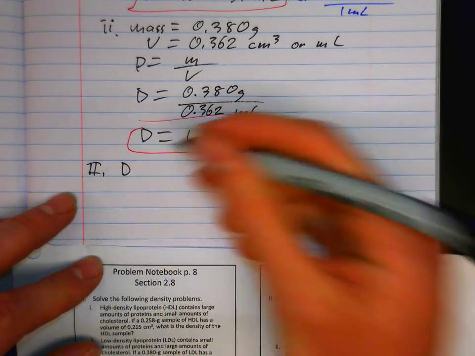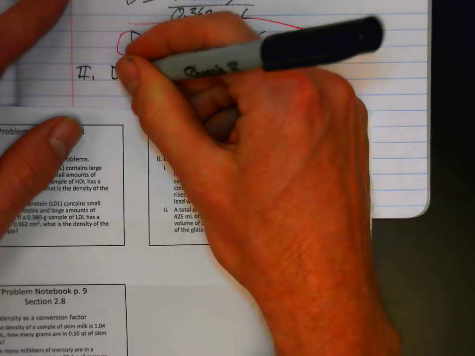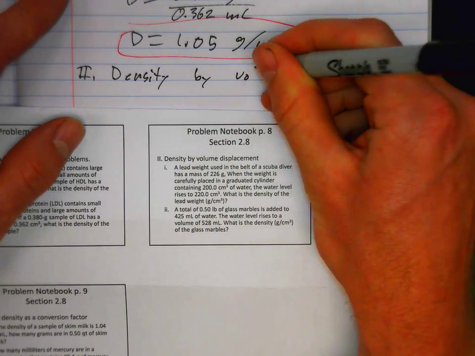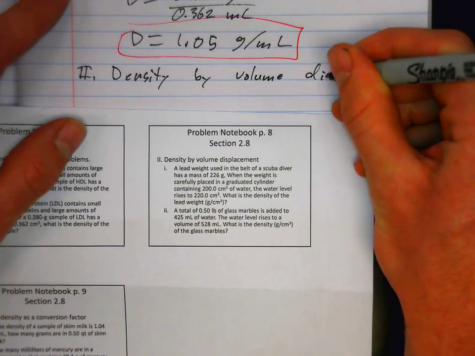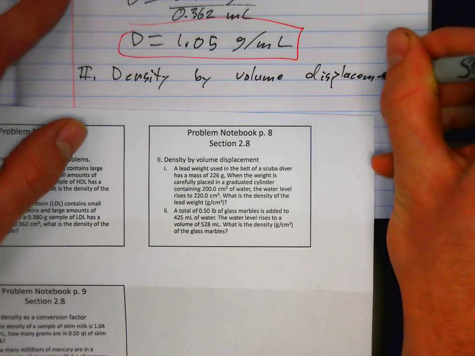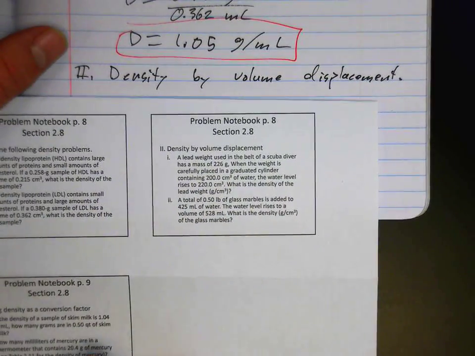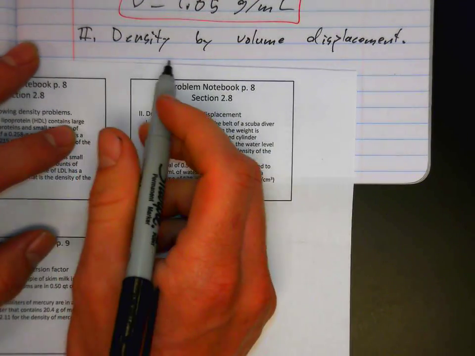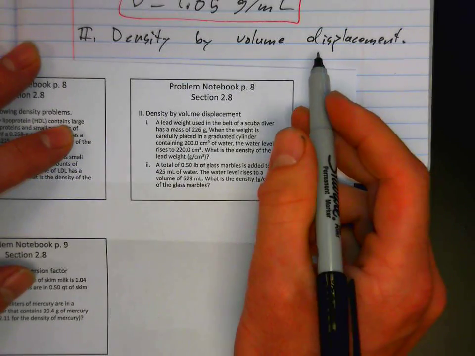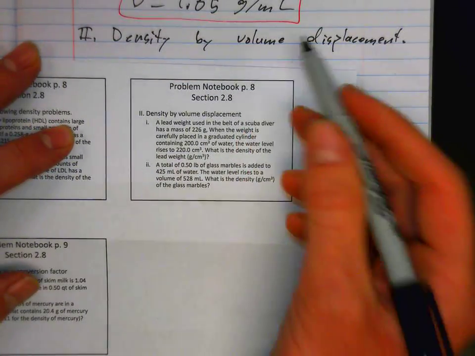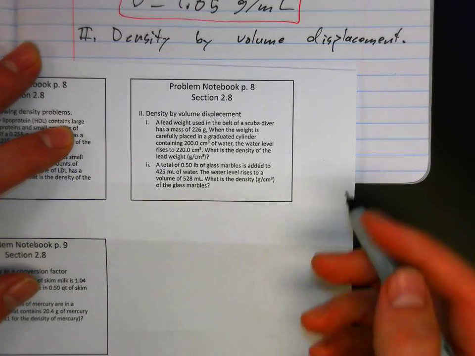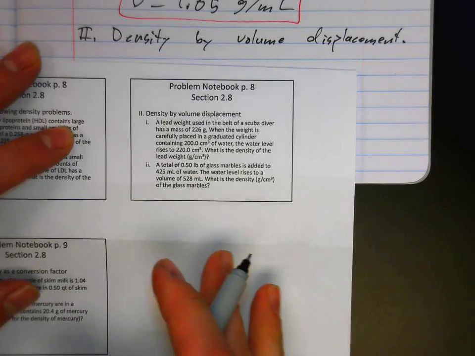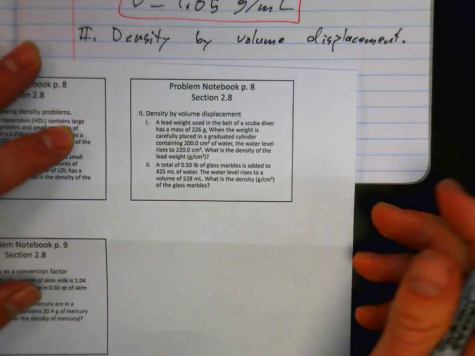Okay, our next set of problems: density by volume displacement. Basically here, often when we find density, we find the volume through using the method of volume displacement, where we place the object in water and measure the change in volume of the water.